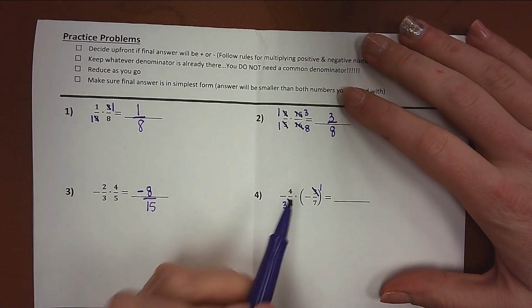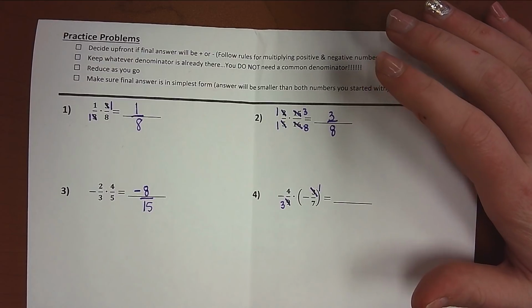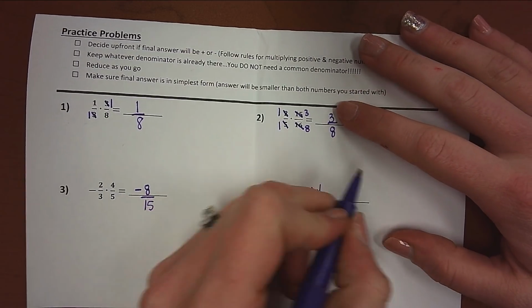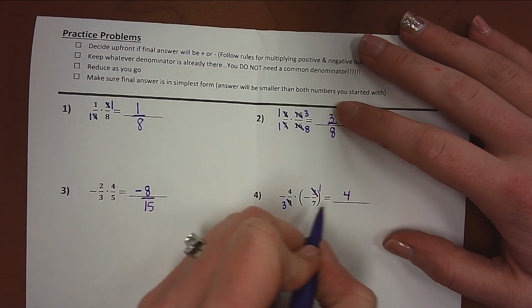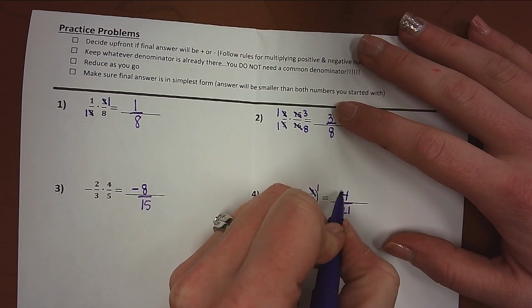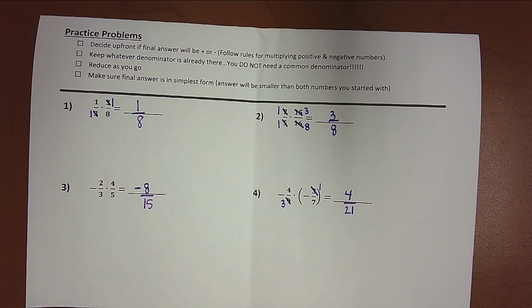So cross reducing just helps us get to a simpler answer, and it makes the numbers that we're multiplying and dividing a lot smaller as well. So 4 times 1 is 4, 3 times 7 is 21, a negative times a negative is a positive, and so my final answer here is 4 over 21.